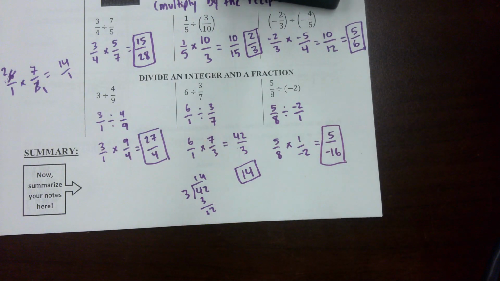So not so bad, just lots of multiplication and keeping track of the flipping and the negatives and trying to remember your times tables. So that is all for multiplying and dividing fractions.